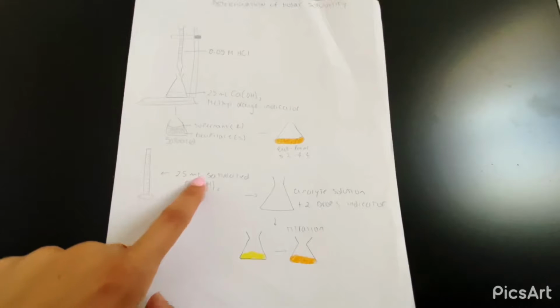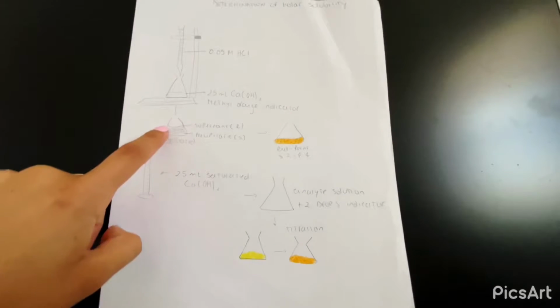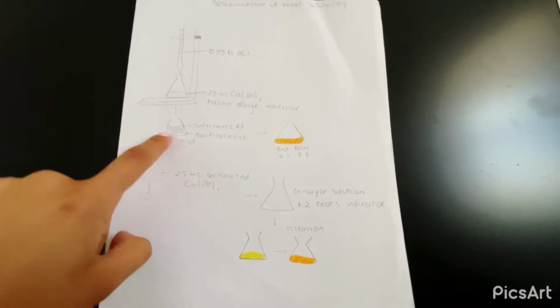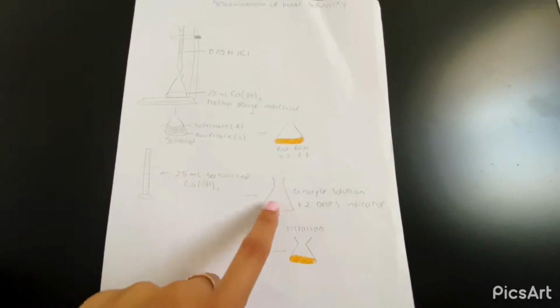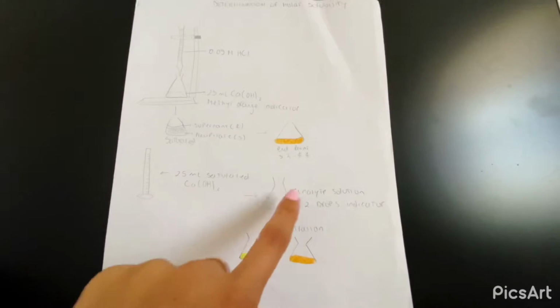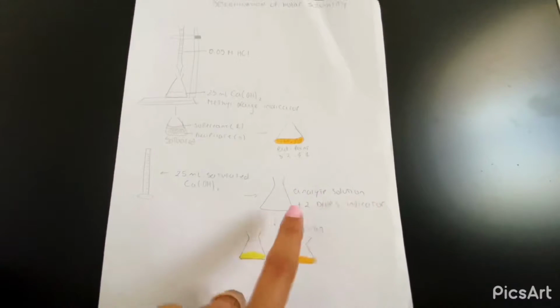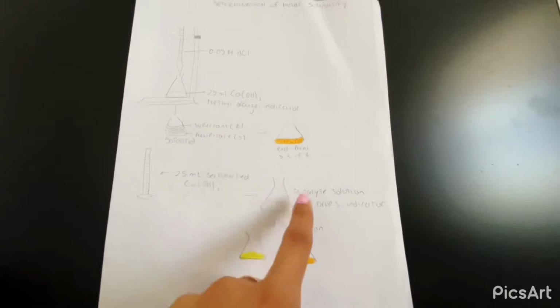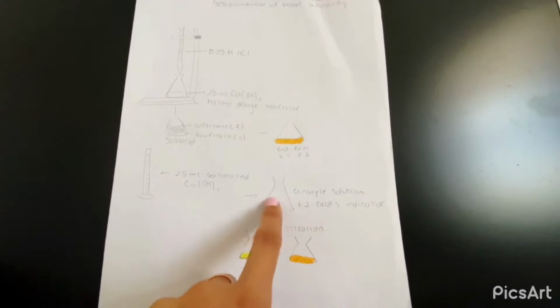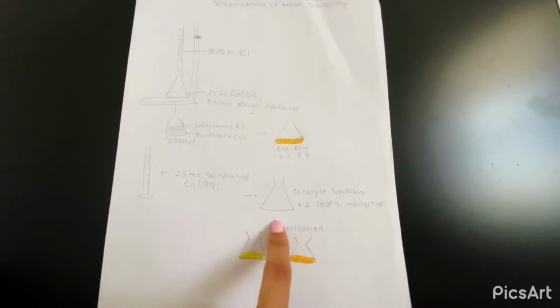So then we're going to be using a graduated cylinder. We're going to have 25 milliliters of our saturated calcium hydroxide, just the liquid part, and then we're going to transfer that to our Erlenmeyer flask. That's going to be our analyte solution, and we're going to add 2 drops of our indicator. Then we're going to titrate this.